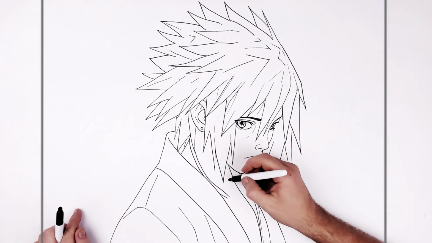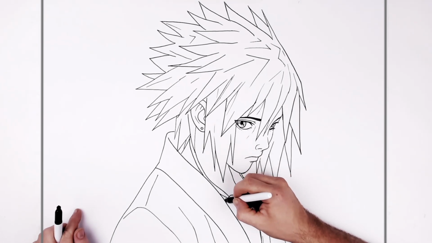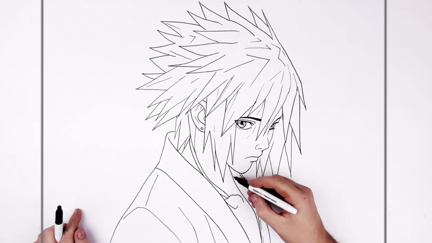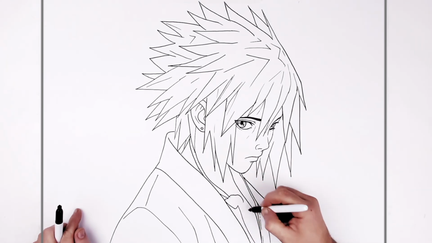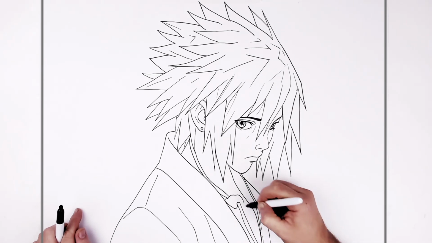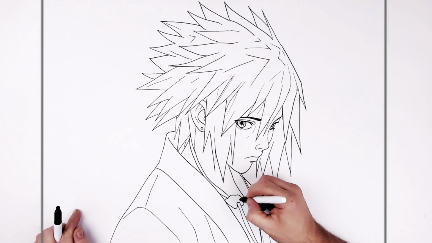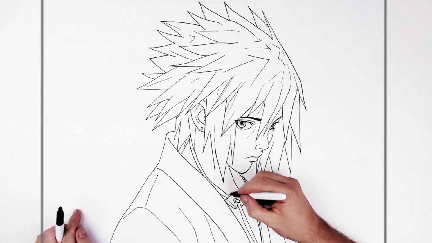And I like little details like this. Like so, and then there's a knot coming over this side as well. Lines, like it's tied.